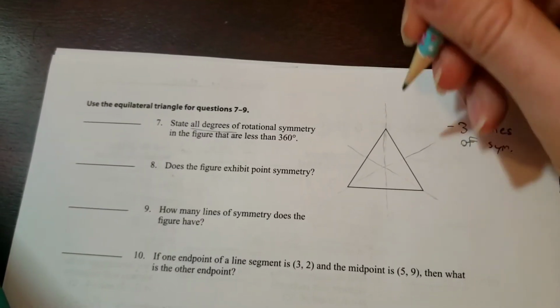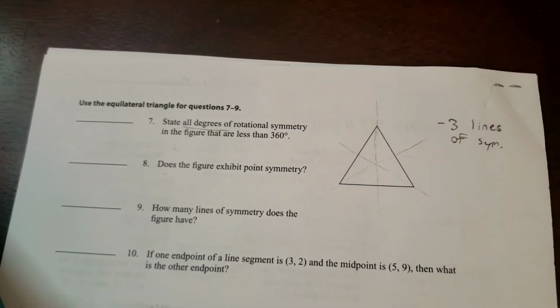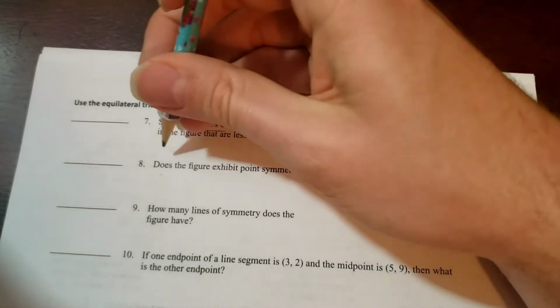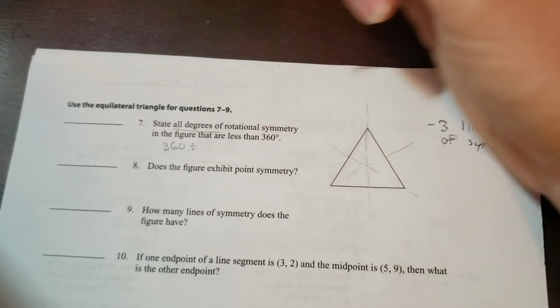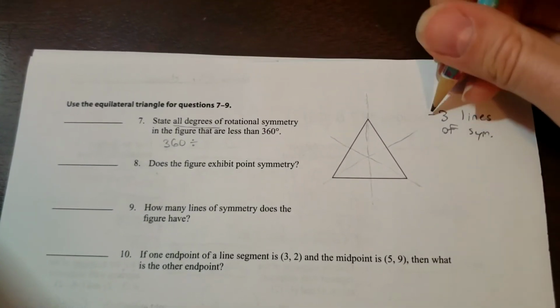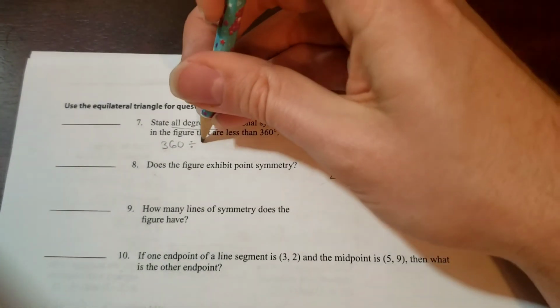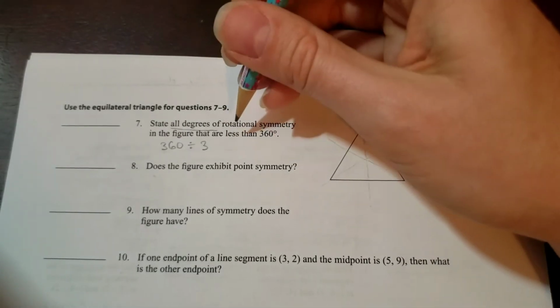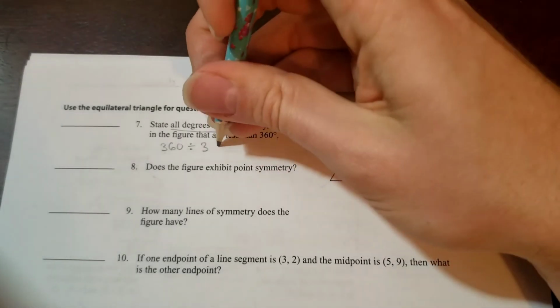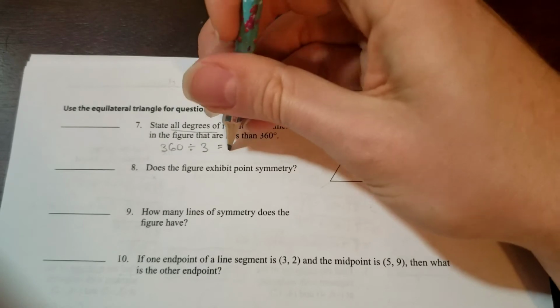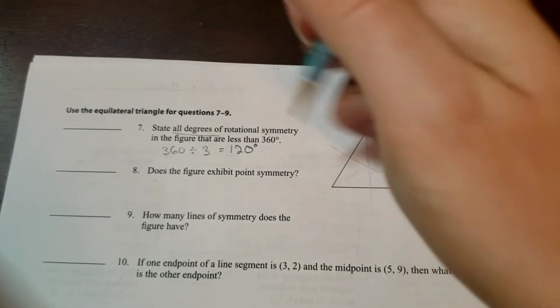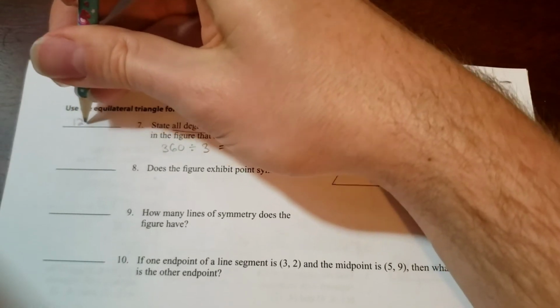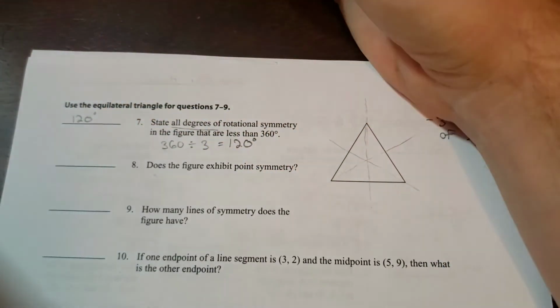Now, it gave us a formula, and what we can do is divide 360 by our lines of symmetry, and we have 3 lines of symmetry. So we would need to rotate a triangle 120 degrees before it lines up again. 120 degrees.